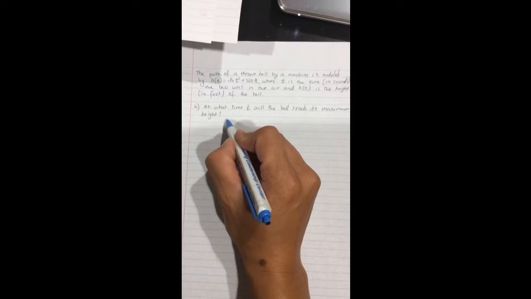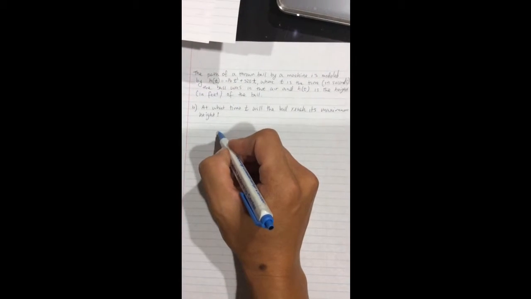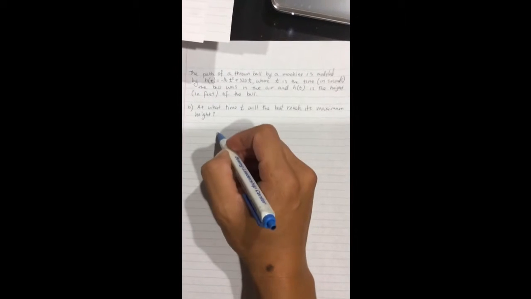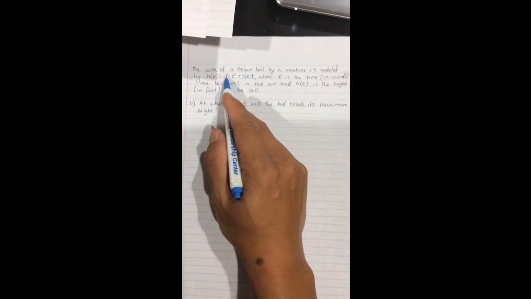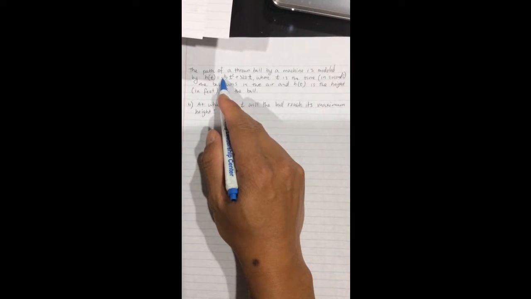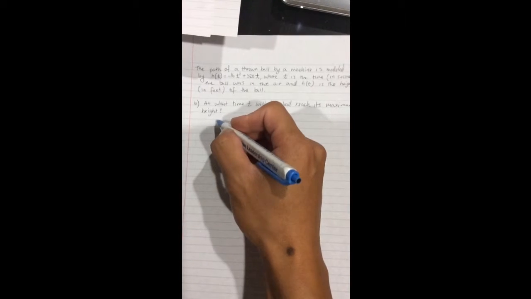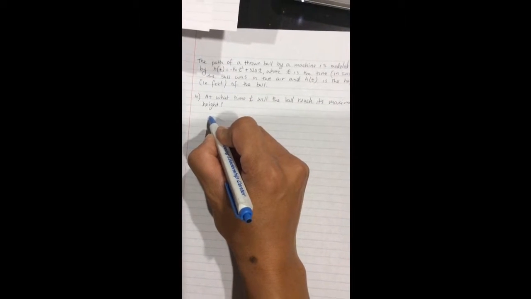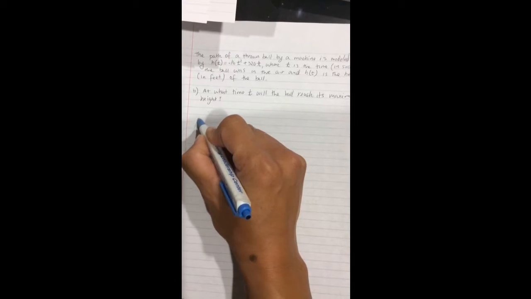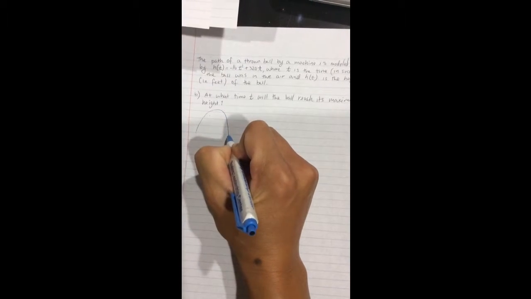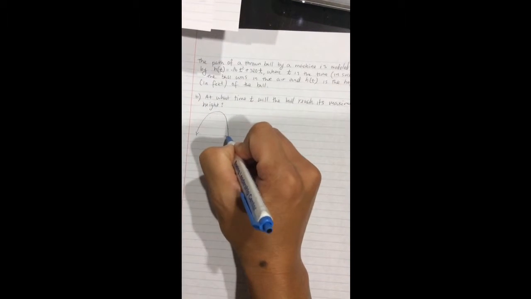Well, we know that since this is a parabola, the maximum height will be its highest point, and since this is a parabola where a ball is thrown, and since this is basically your a value, and since your a value is a negative number, we know that your parabola will look something like this. Opens downward. Alright.